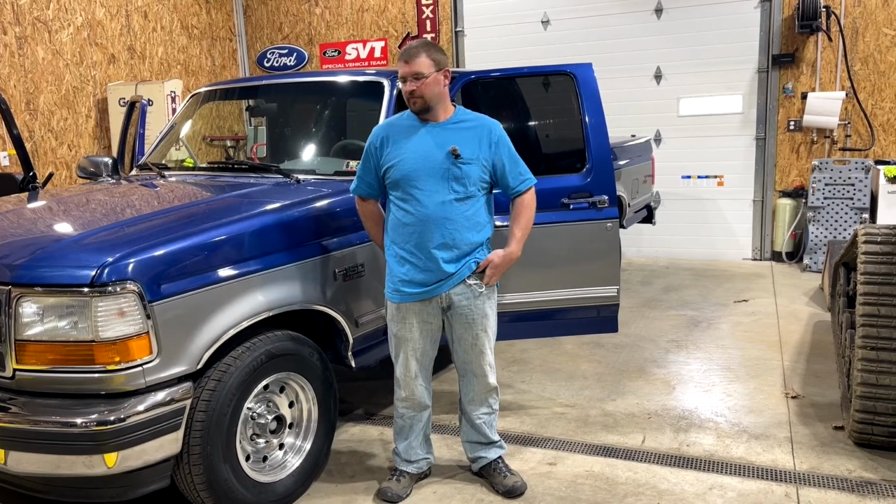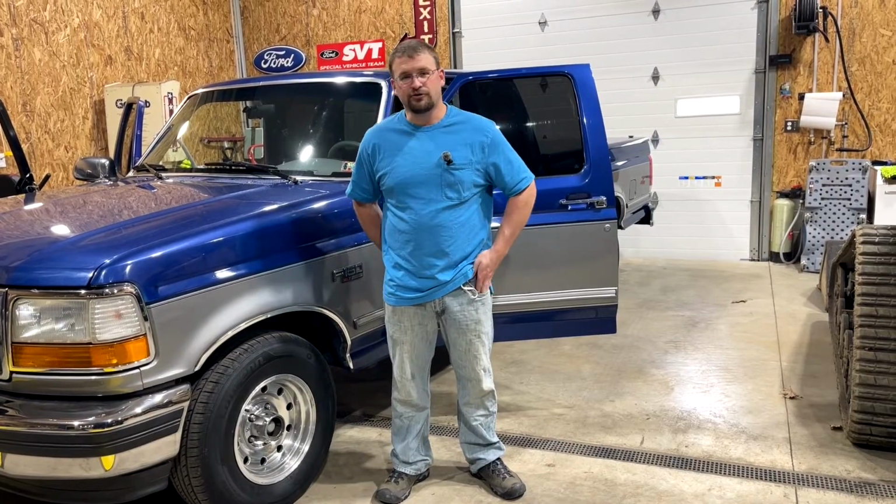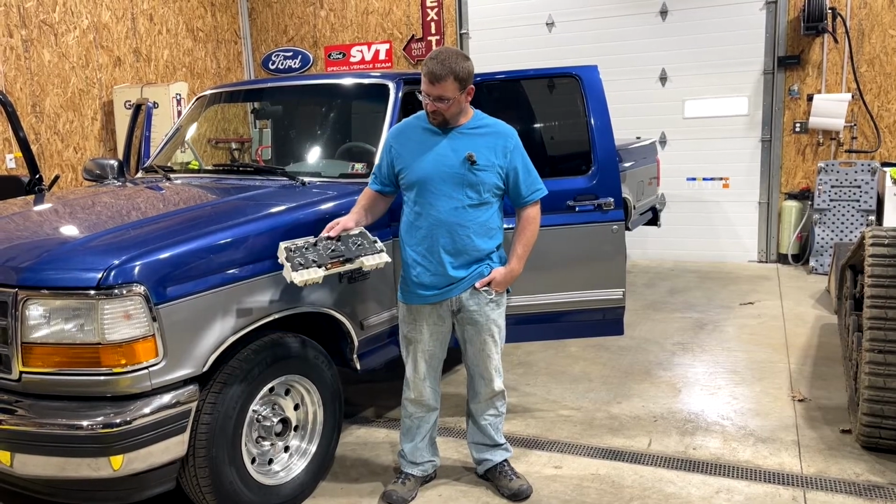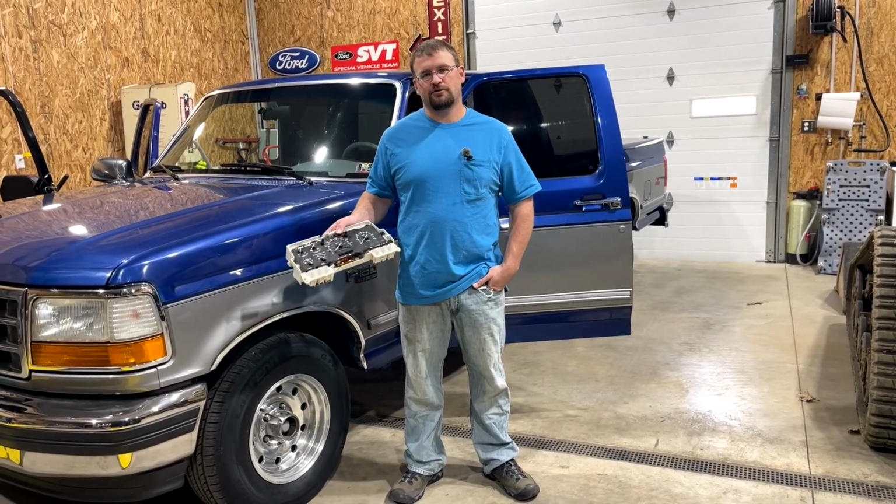Hey guys, welcome back. We have the Arizona truck that we brought home here, and it did not have a tach cluster in it. So we're going to show you how to put a tach cluster in your truck that didn't originally have a tach cluster.